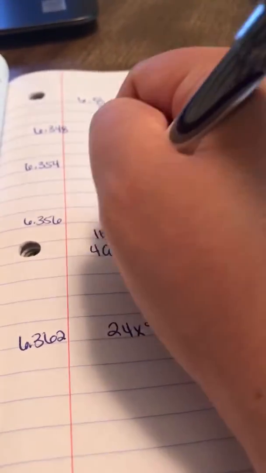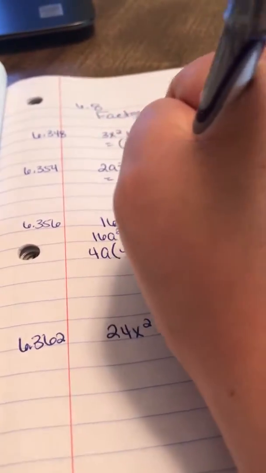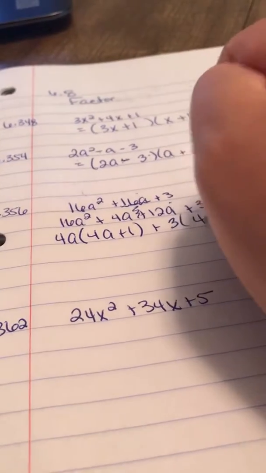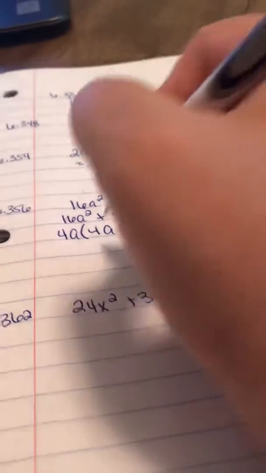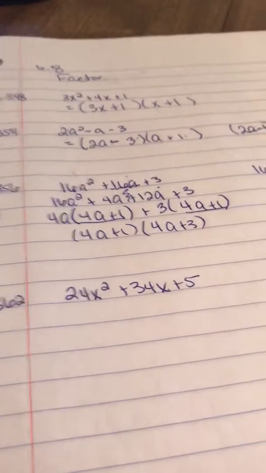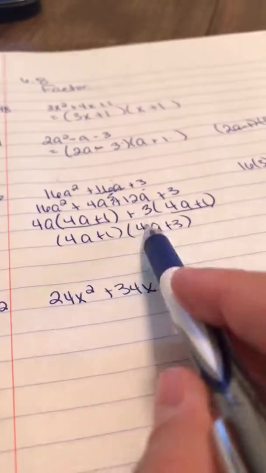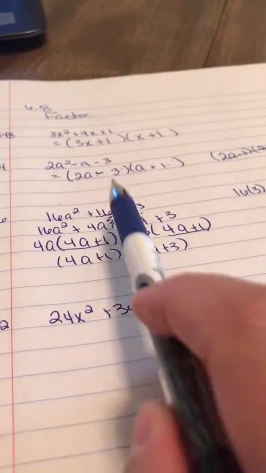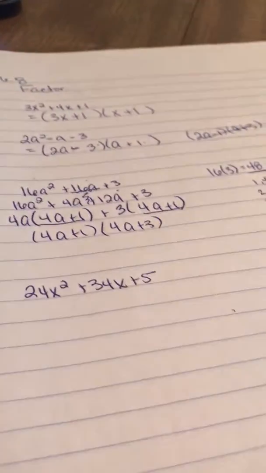So out of the first two, I can take out a 4a, and I'm left with 4a plus 1. Out of the second two, I can take out a 3, and I'm left with 4a plus 1. And then I've got a 4a plus 1 and a 4a plus 1, and I'm left with 4a plus 3. And then you check it. 4a times 4a is 16a squared. 4a times 3 is 12a, plus 4a is 16a, and then 1 times 3 is 3.